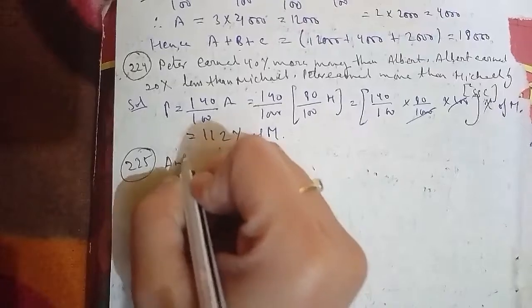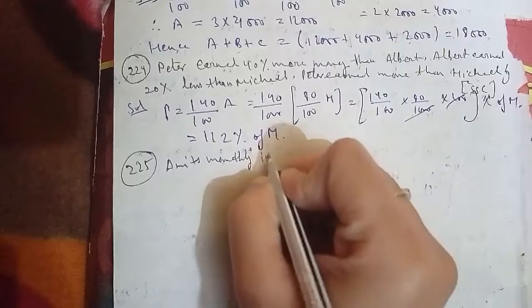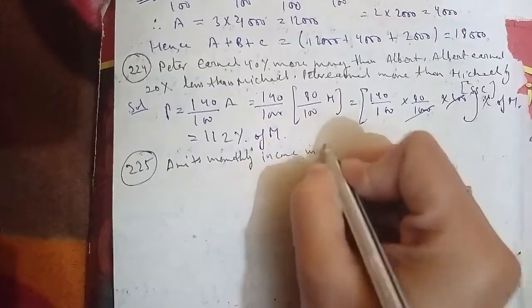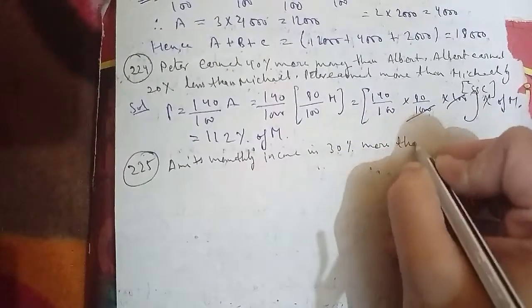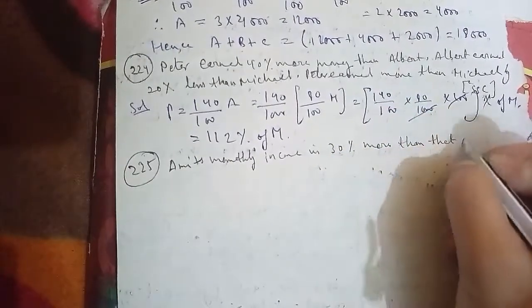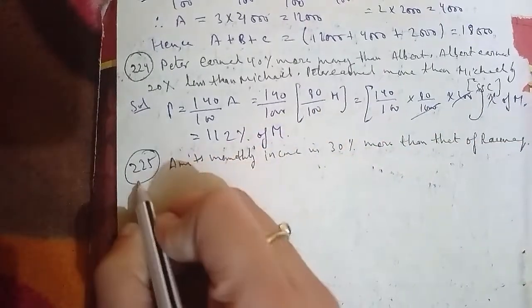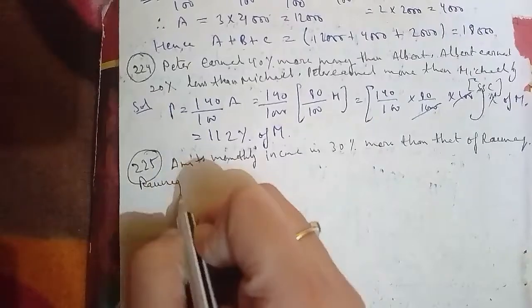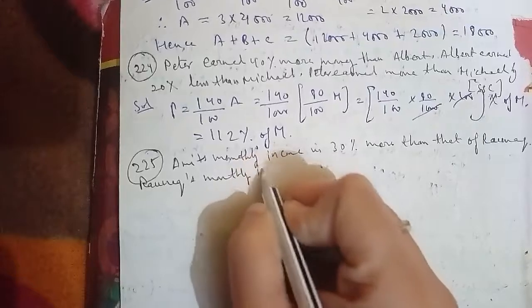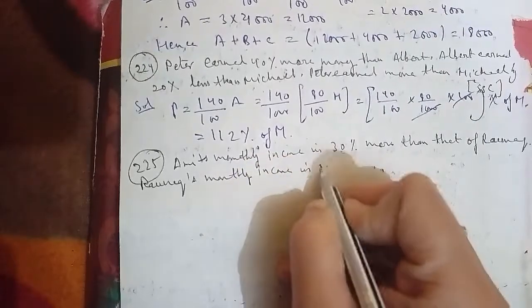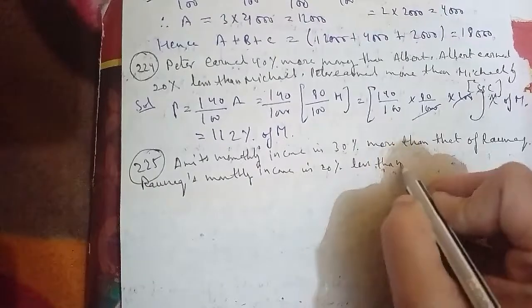Amit's monthly income is 30% more than that of Ronak. Ronak's monthly income is 20% less than that of Deepak.